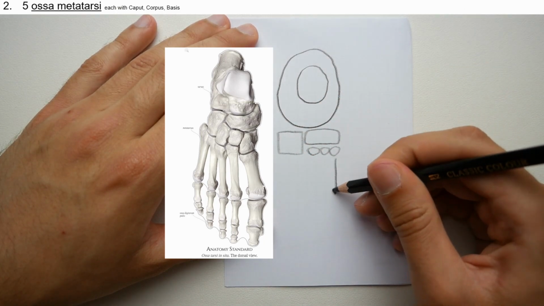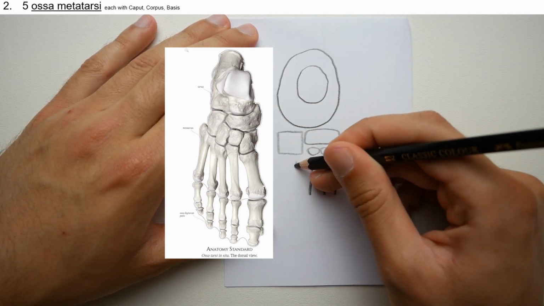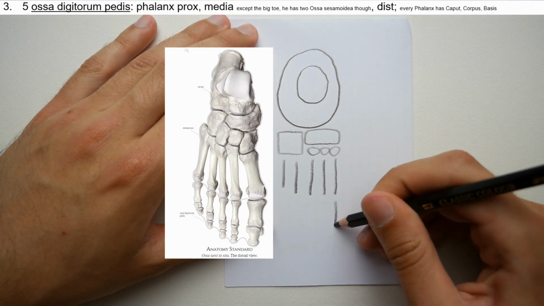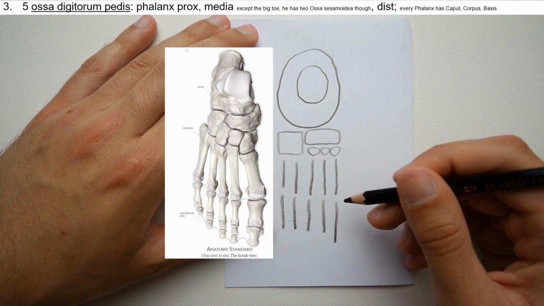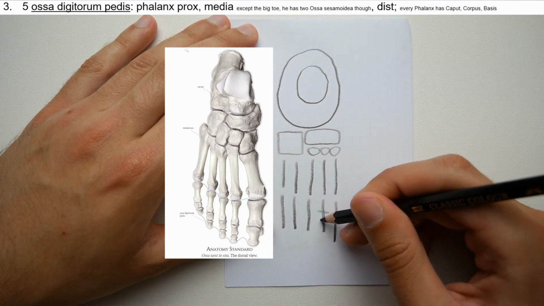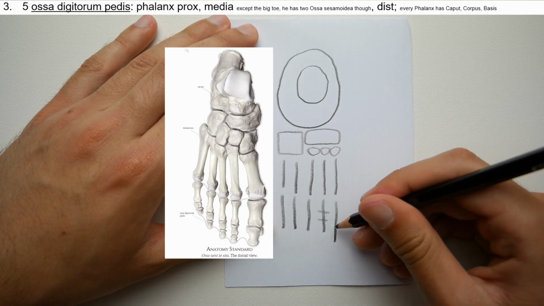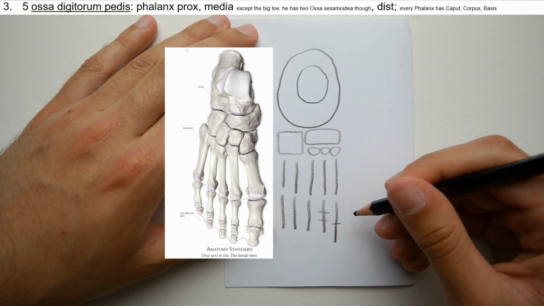Secondly, the 5 metatarsal bones. And finally, the 5 ossa digitorum pedis. Each of the toes consists of 3 phalanges. Only the big toe lacks the phalanx media.